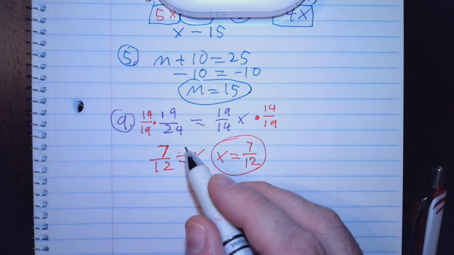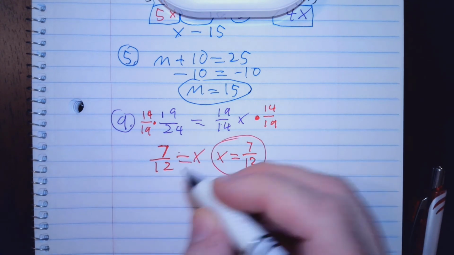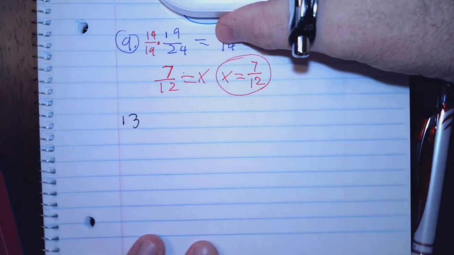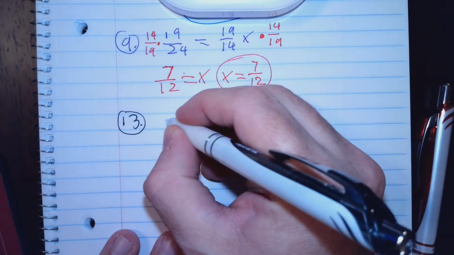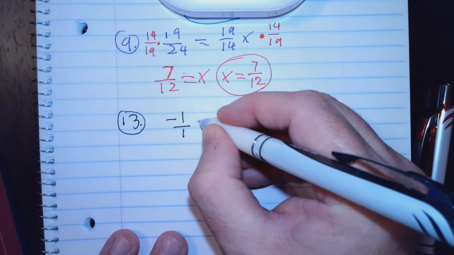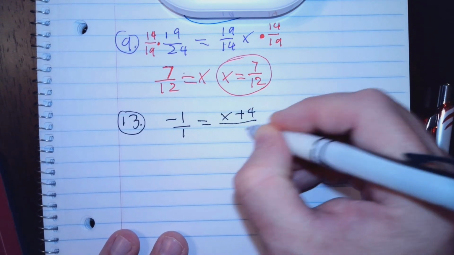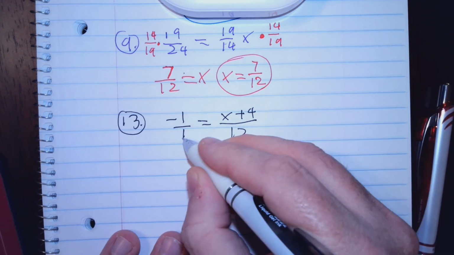Let's move on to, oh sure, why don't we do just 13? I'm going to write it like this. This is how I prefer to write it. Because remember, you can always write something as a fraction by just writing it over 1.